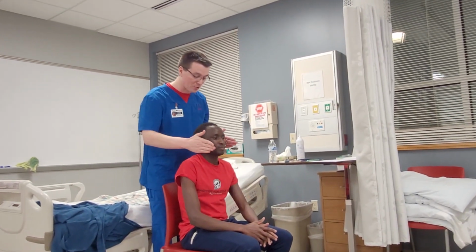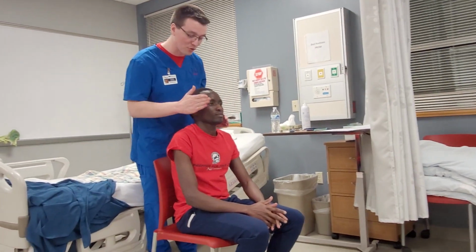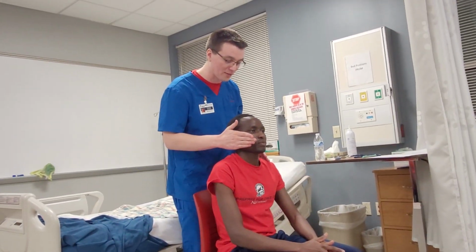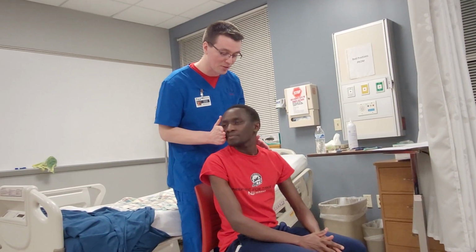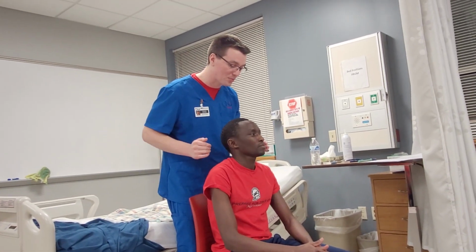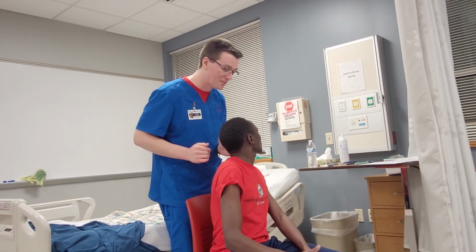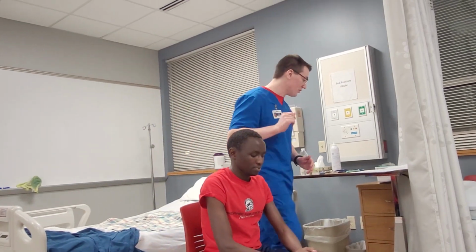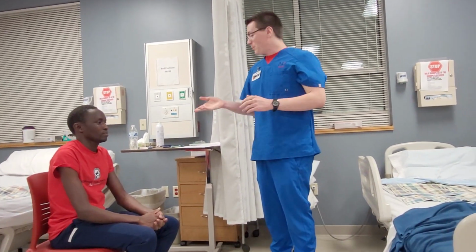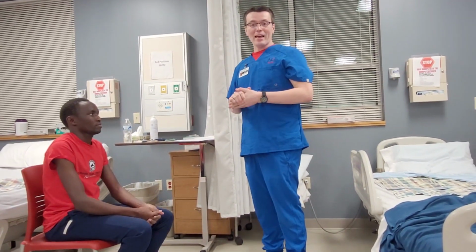The other thing is I want you to turn your head this way to your right, and I'm going to put my hand here and resist against your face. Try to go against the resistance. Good. And we're going to do the opposite side too. Good. This shows that the patient's cranial nerve number 11 is indeed functioning well. This would be the last step in an assessment of the head, face, and lymphatic system.